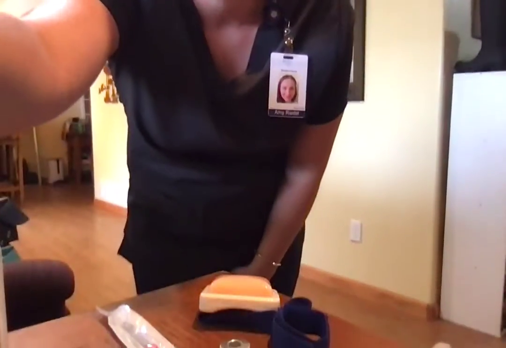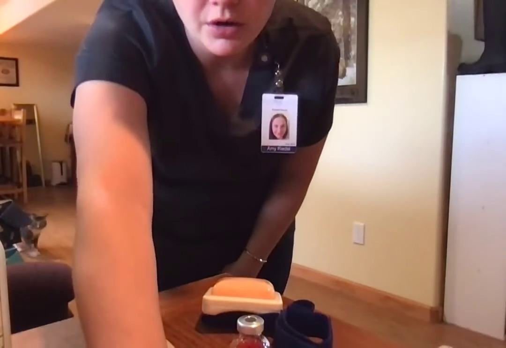So some side effects to watch for with tuberculin are rash, shortness of breath, dizziness. So we just want to make sure any anaphylaxis is not going to happen. And we're going to go ahead and prepare the needle here.